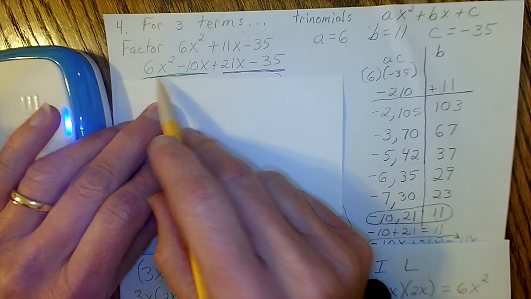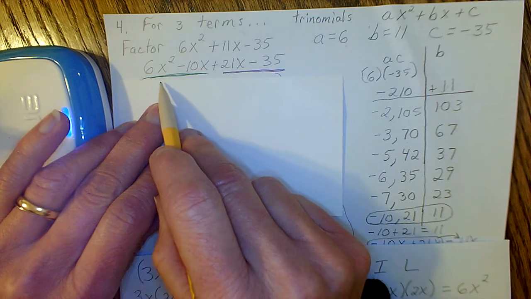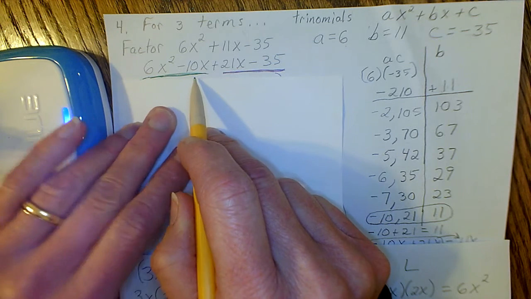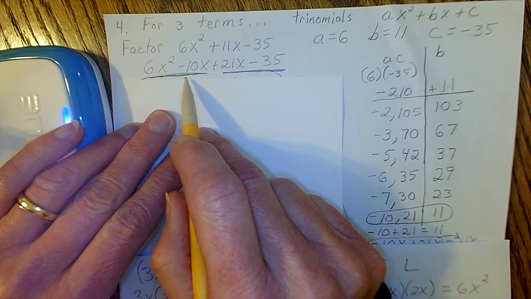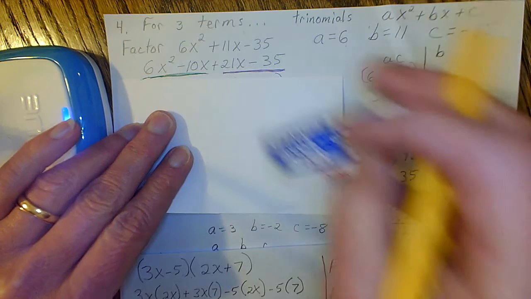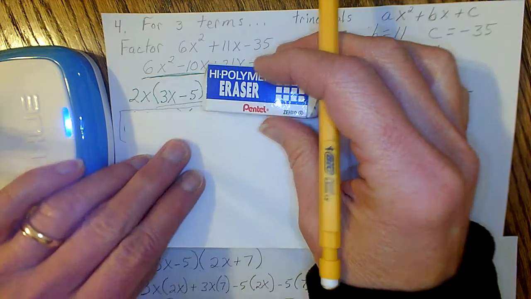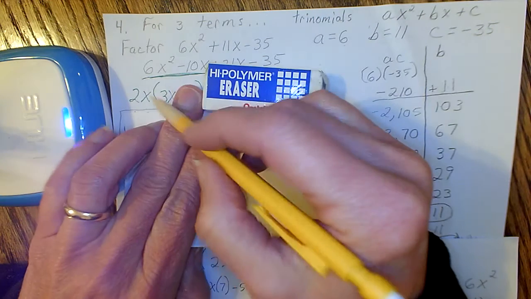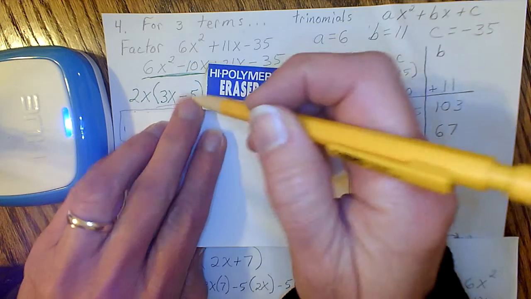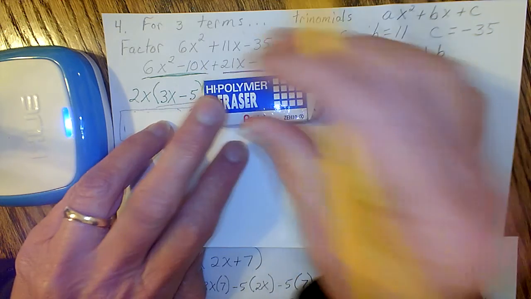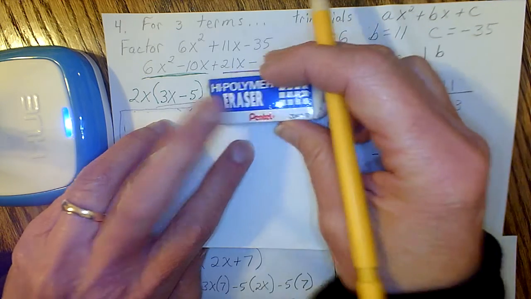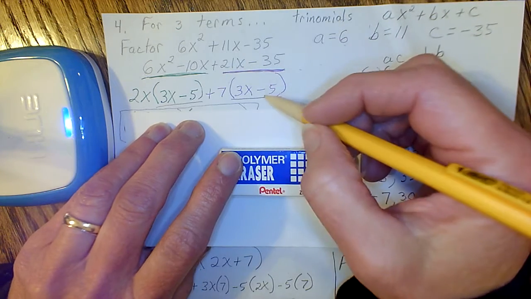From here, now that we have four terms, we can factor by grouping. Here I've grouped the first two terms, and then I'm going to see what I can factor out of that. I can factor out a 2x. That will give me 2x. 2x times what gives me 6x squared? Well, it's times 3x. 2x times what gives me negative 10x? Well, it's negative 5. Now we'll see what we can factor out of the purple group. We can factor out a 7, and when we do, we get 3x minus 5.